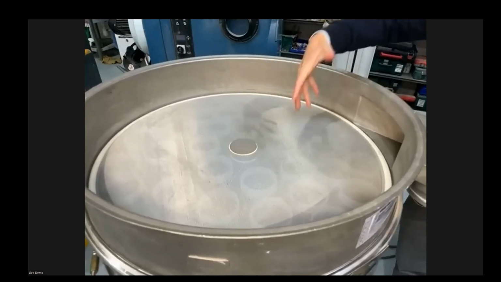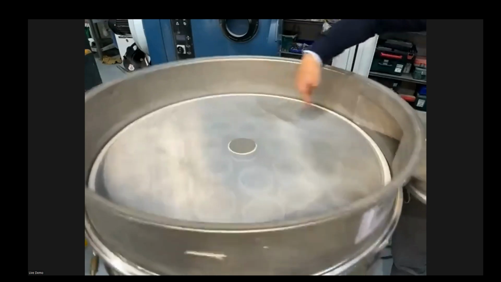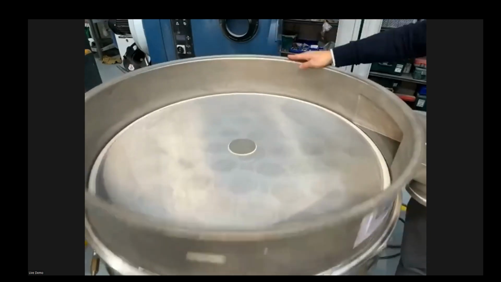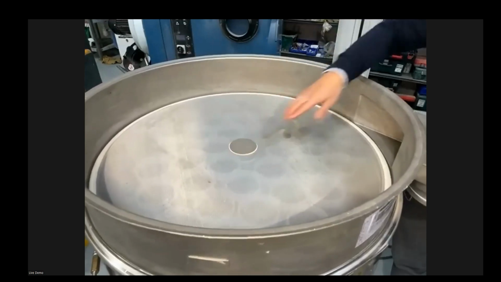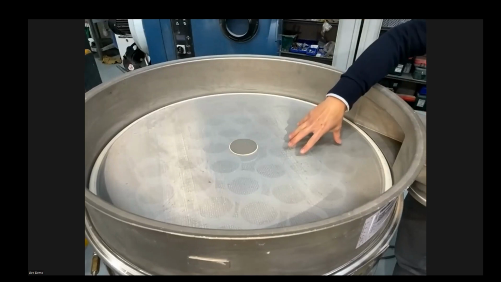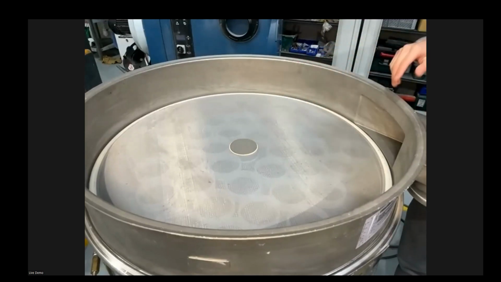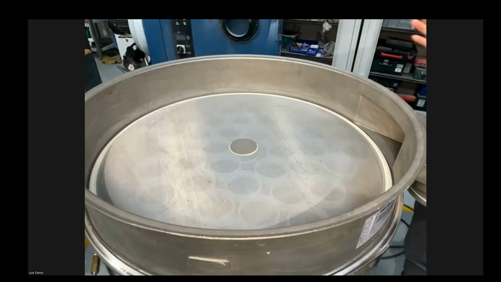So you see, in fact, with the sliders, we have different movements. You have a rotary motion from the sliders going clockwise, and you also have the vertical vibration of the sliders hitting the screen. So the whole screen will be clean of possible particles stuck in the screen. So that's for the deblinding solutions.